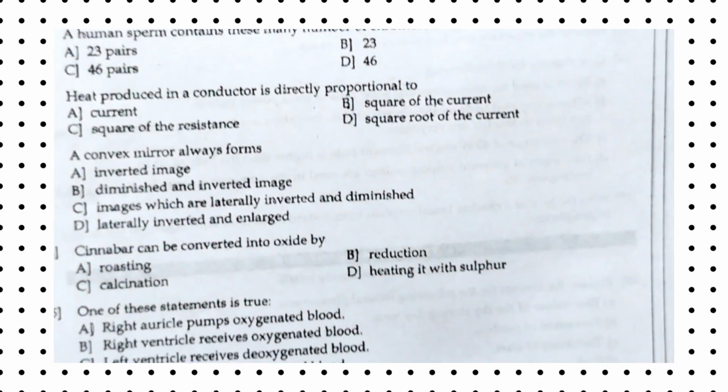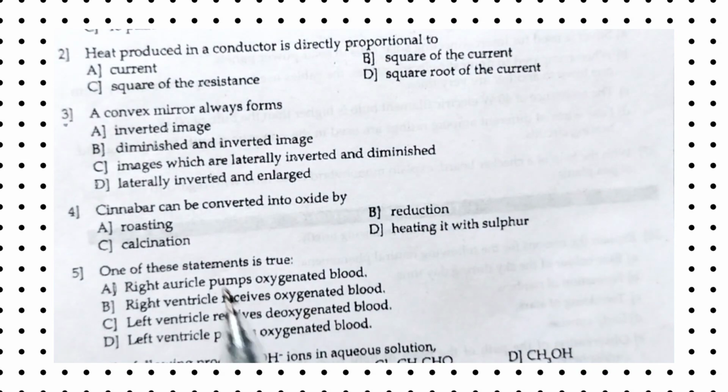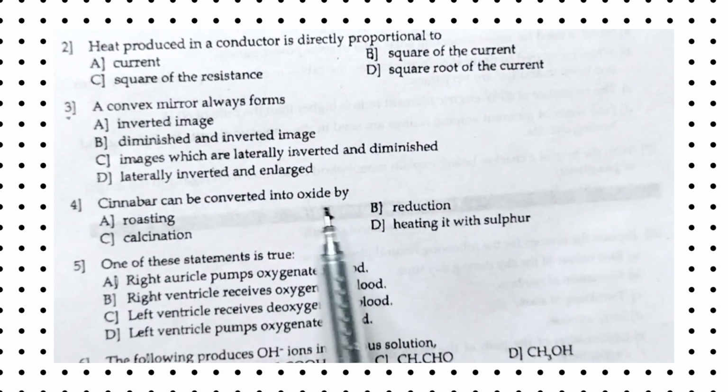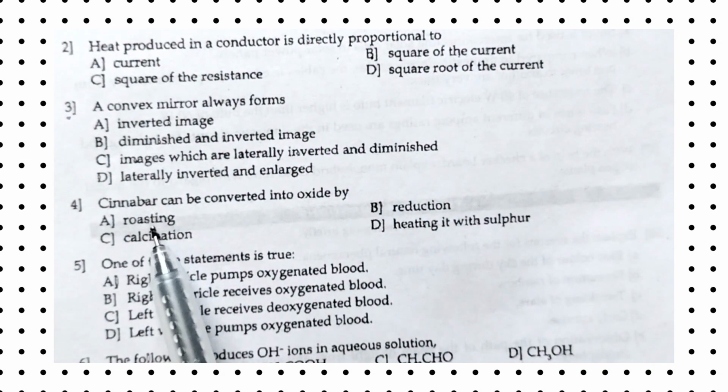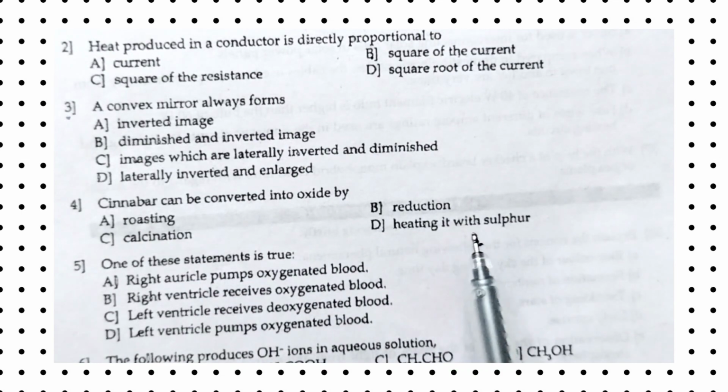Then coming to the fourth question, that is cinnabar. Cinnabar can be converted into oxides by roasting, reduction, calcination and heating it with sulfur.